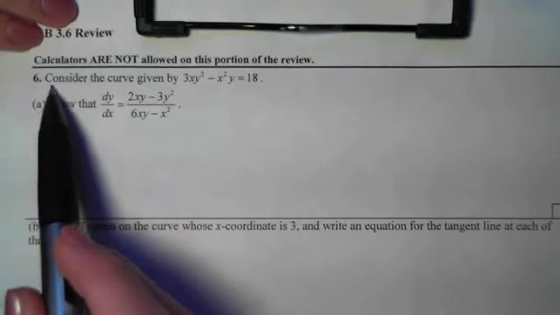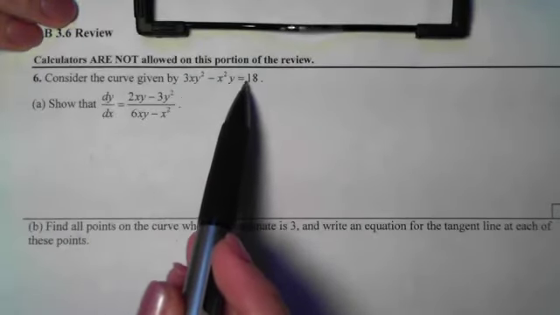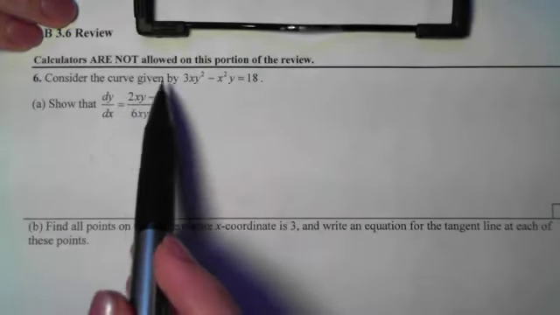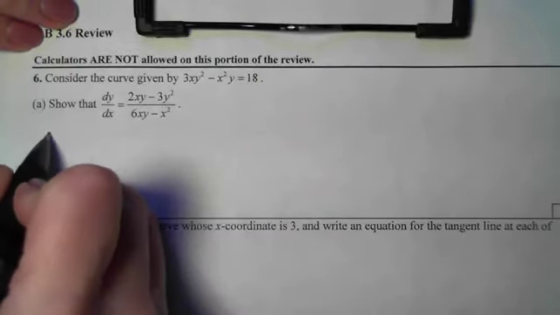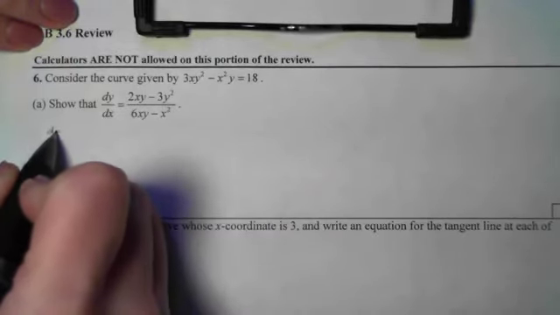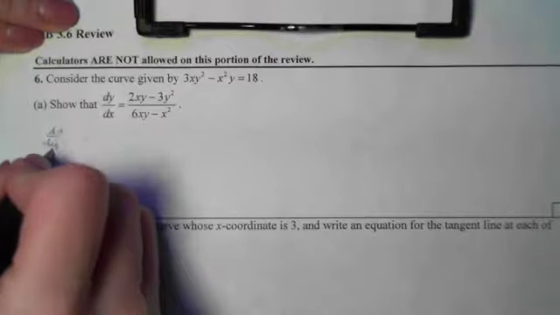So here we've got a curve given to us implicitly. So we've got to find dy/dx by taking the derivative of both sides with respect to x. And we're interested in showing the process because that's what you will be graded on.